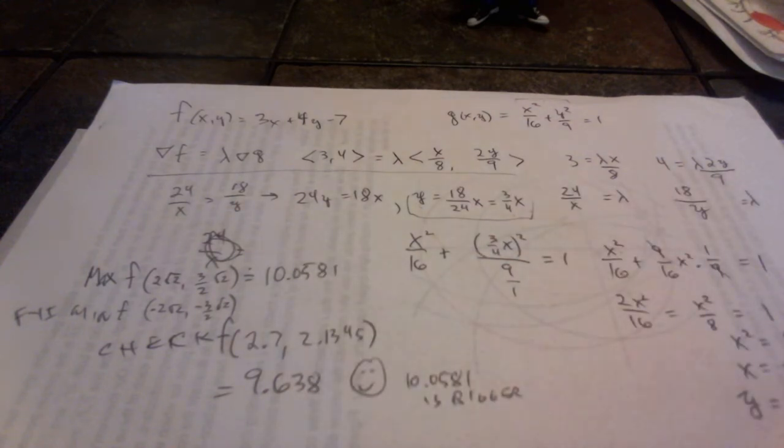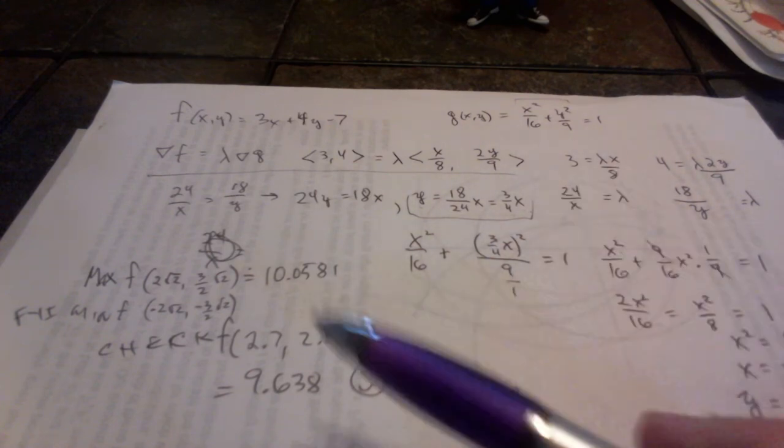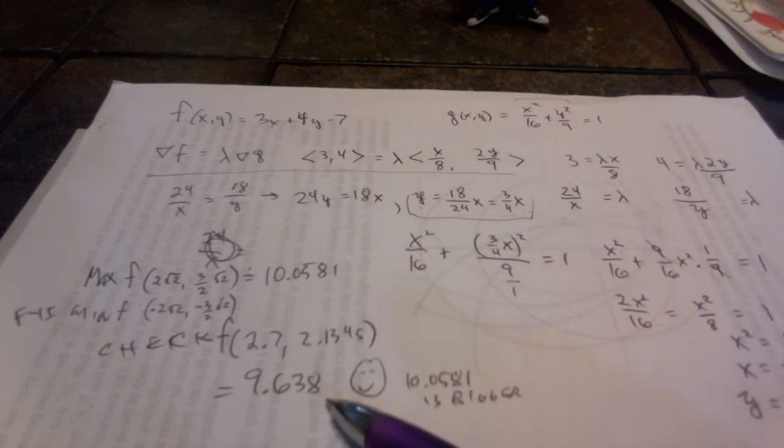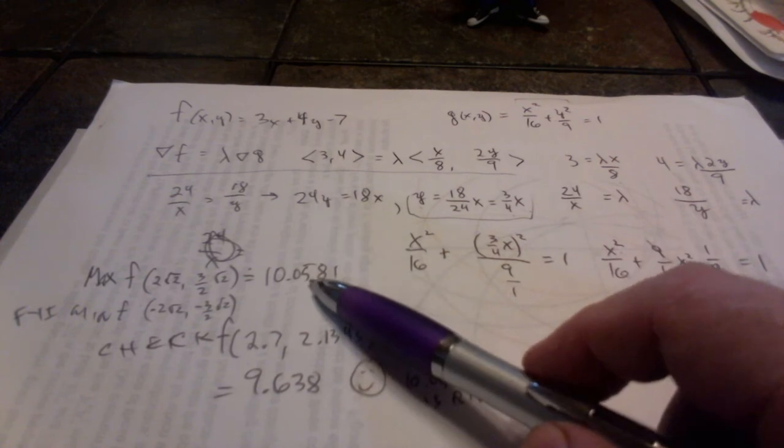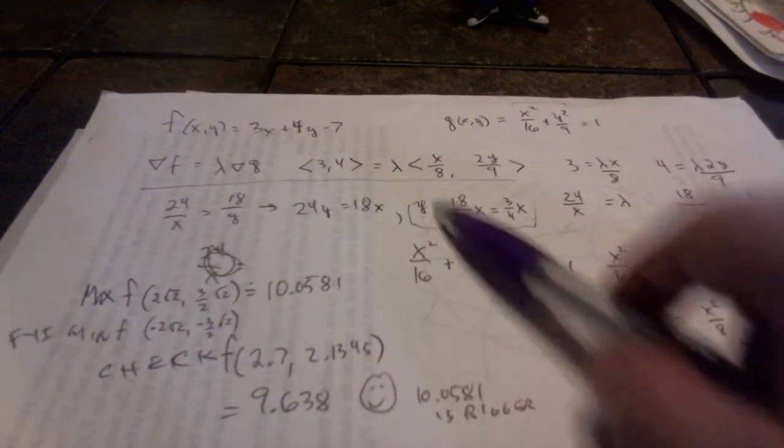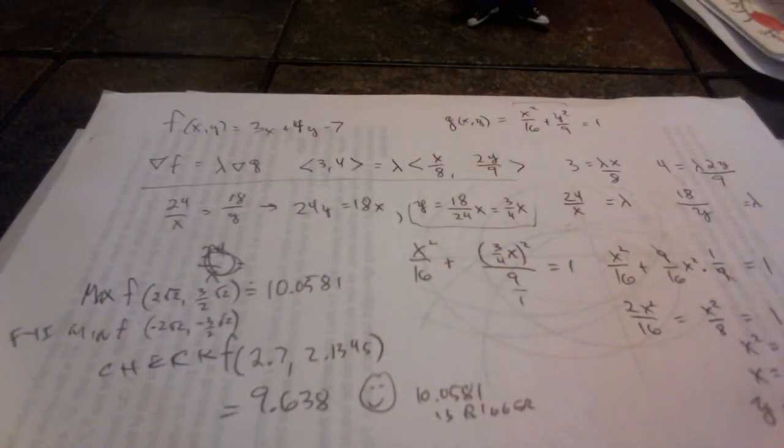There's been many times in my life where I'm doing a Lagrange multiplier, and I get to the check, and I get something that's bigger than my max, and then I go back through and I find I lost a 3 or something, and I fix it back up.